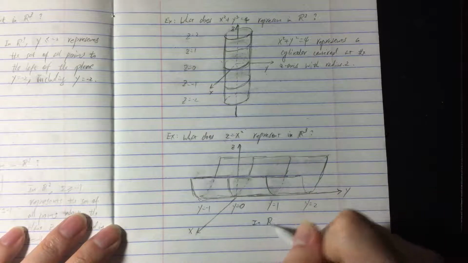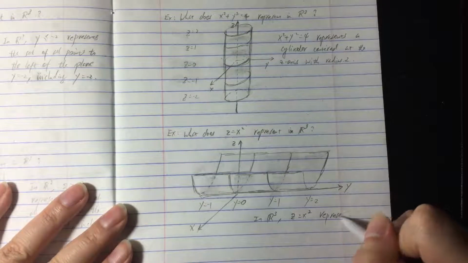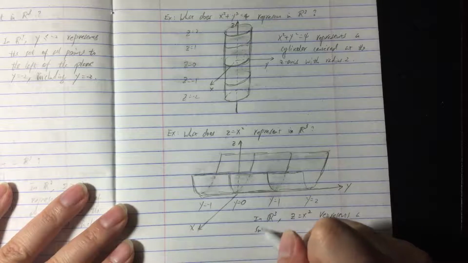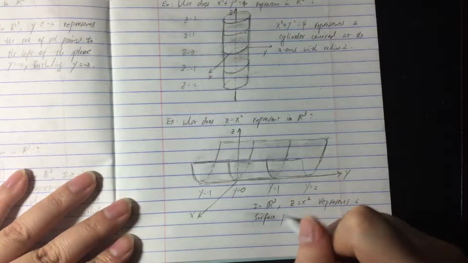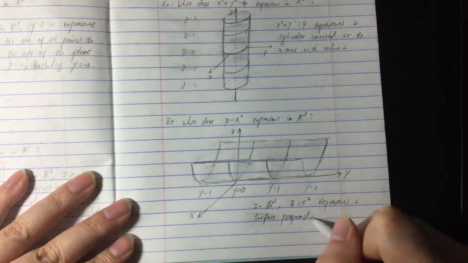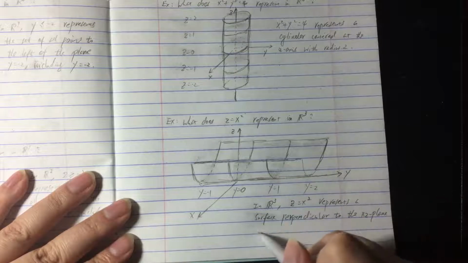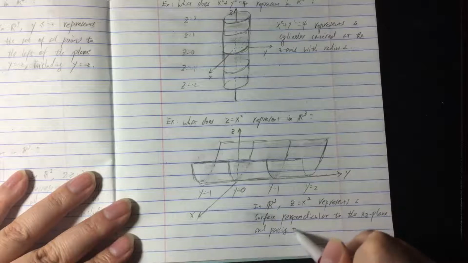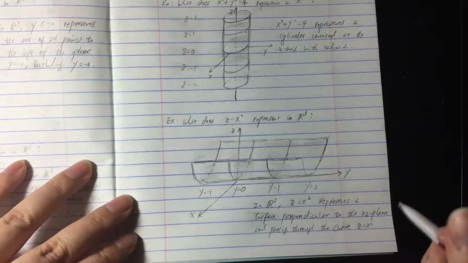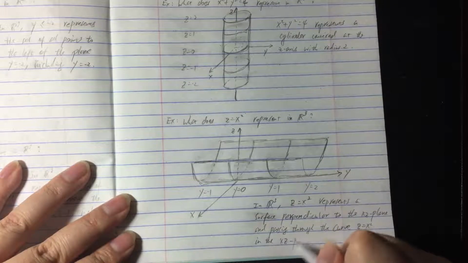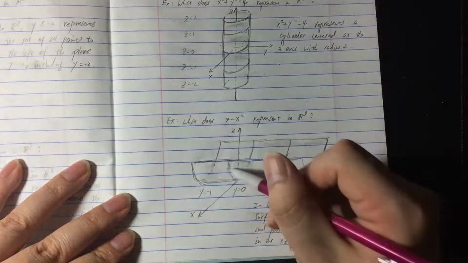So in R3, z equal to x squared represents a surface perpendicular to the xz plane and passing through the curve z equal to x squared in the xz plane.